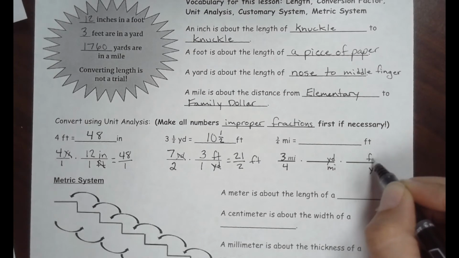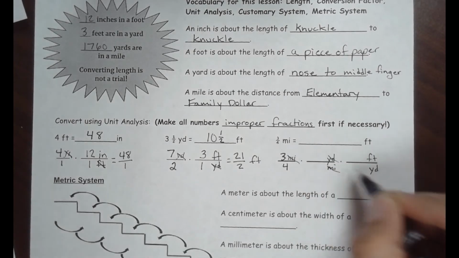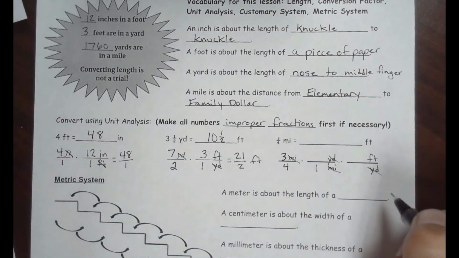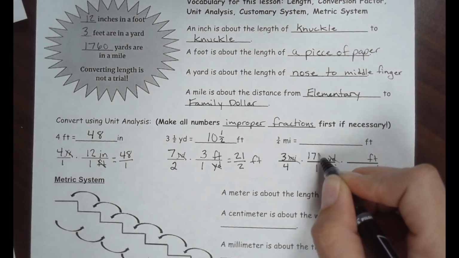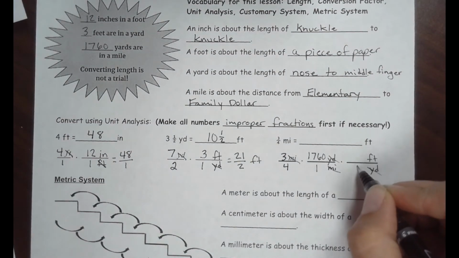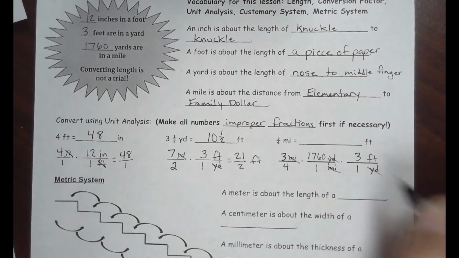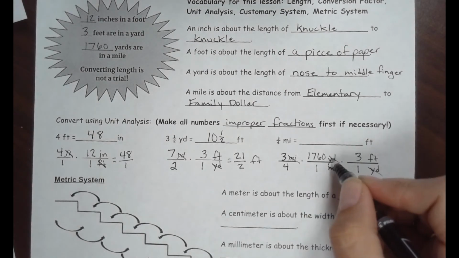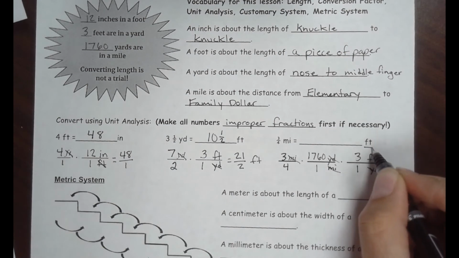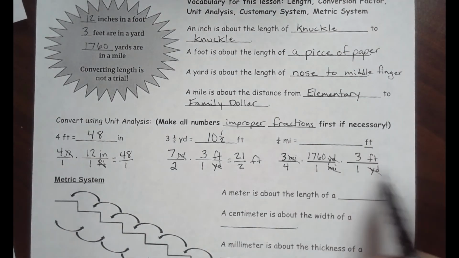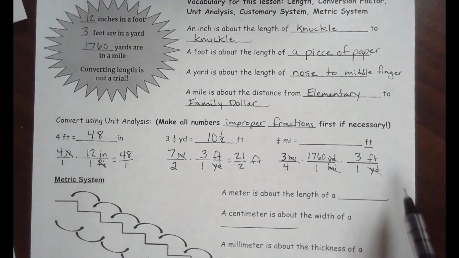My whole purpose is so I can go miles, yards, cancel out, but I've got to put the right numbers with it. So 1 mile is equal to 1,760 yards. 1 yard is equal to 3 feet. Now that I have that set up, miles cancels out, yards cancels out, leaves me with feet, which is what I want. Now I can just multiply across the top, multiply across the bottom, and then reduce as needed.